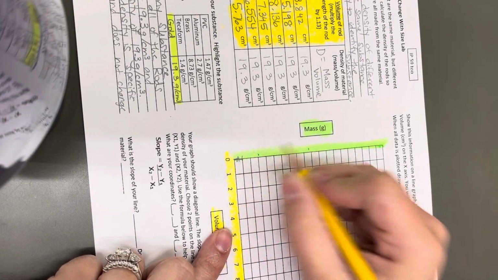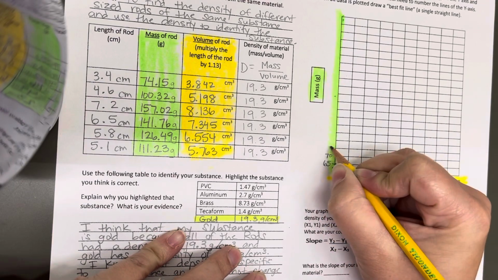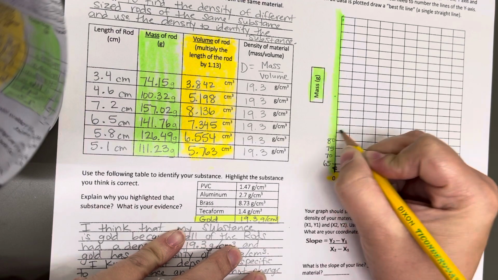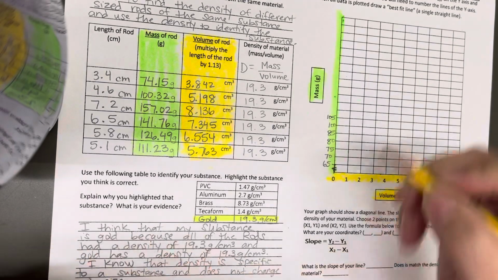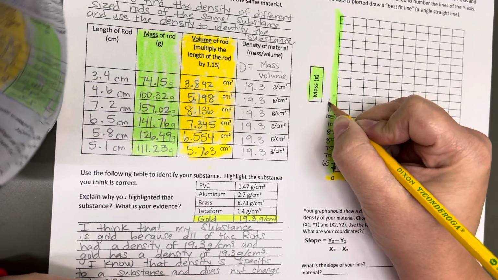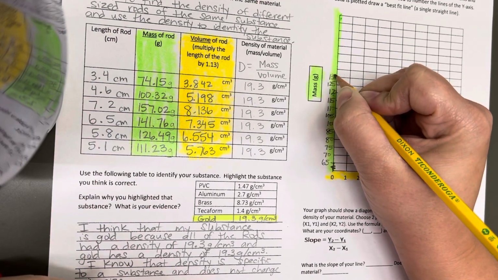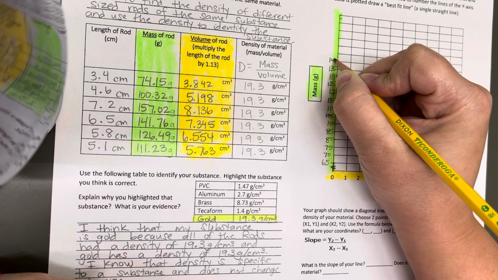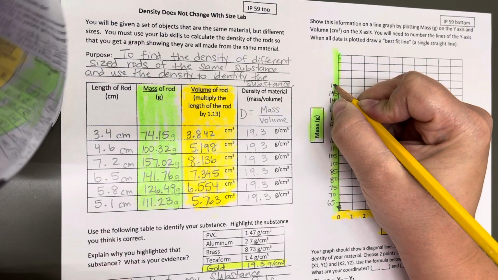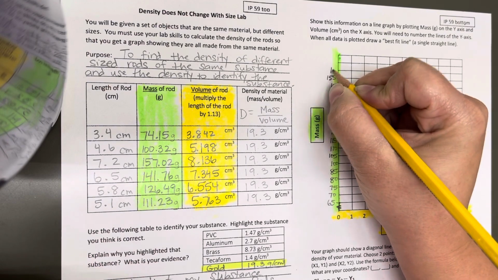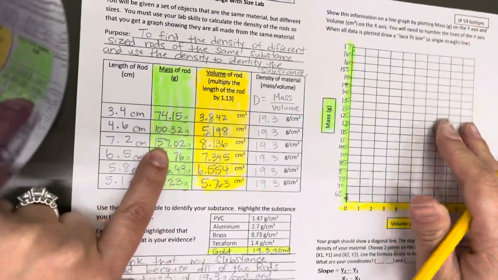I'm going to start with maybe 65, and I'm going to count by fives: 65, 70, 75, 80, 85, and so on, up through 100, 105, 110, 115, 120, 125, 130, 135, 140, 145, 150, 155, 160, 165, and 170, which, I only need to go to 160, so I'm okay.